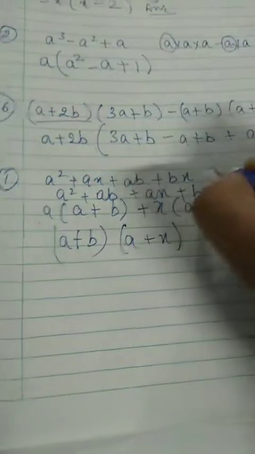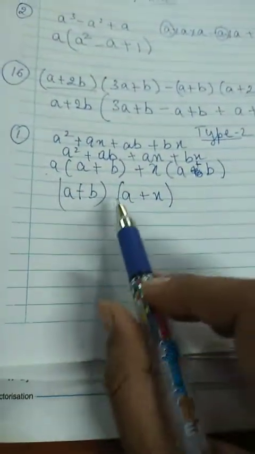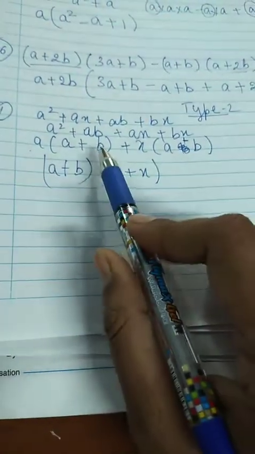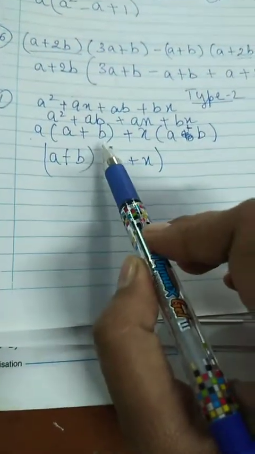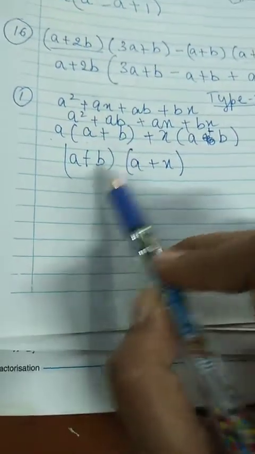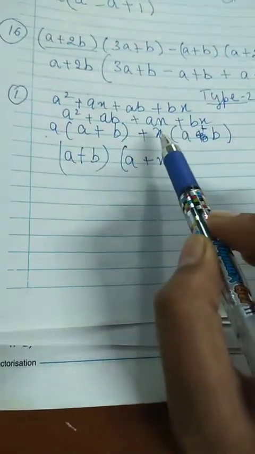This is type 2 of factorization. In this type we group the terms, then we take the common factor, and after that we get a common factor again. We get a common factor two times in this. We first take the term common and then we take the expression common out. It can be a binomial or it can be a trinomial. So a plus b is common here, and a plus x, which is left from both, will be written in a separate bracket.